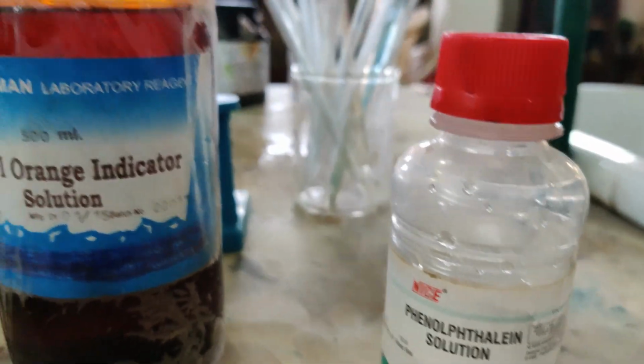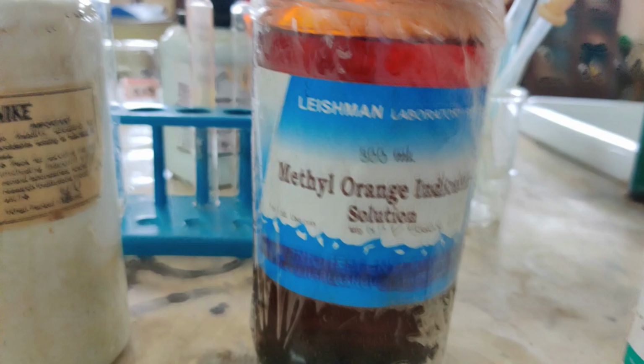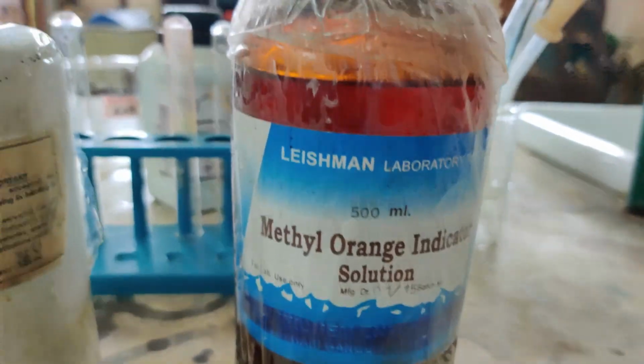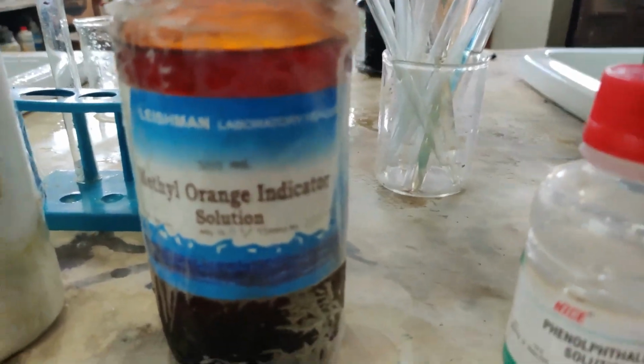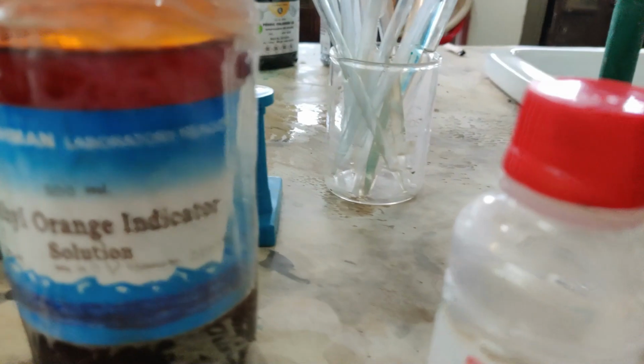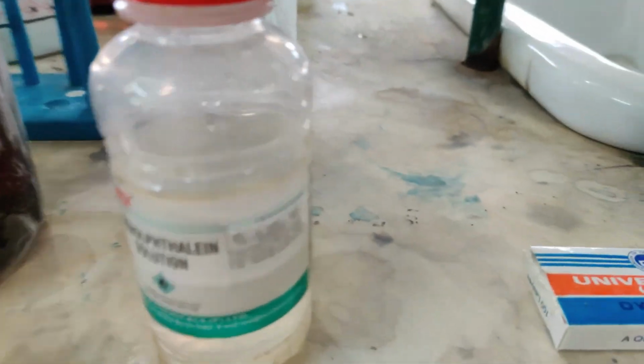Now we will see, by the way, these three common indicators will only indicate whether a given solution is acidic or basic. It will not tell you how acidic or how basic. To say how acidic or how basic, we also discuss the universal indicator. So let me show you, later on I will show you the use also.